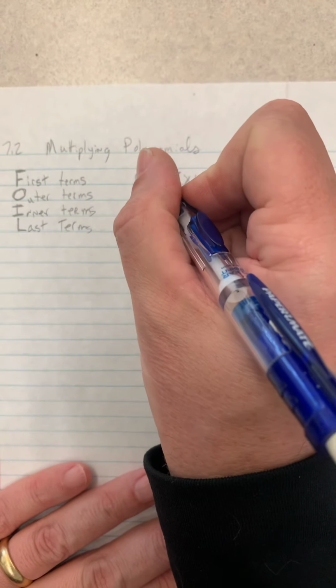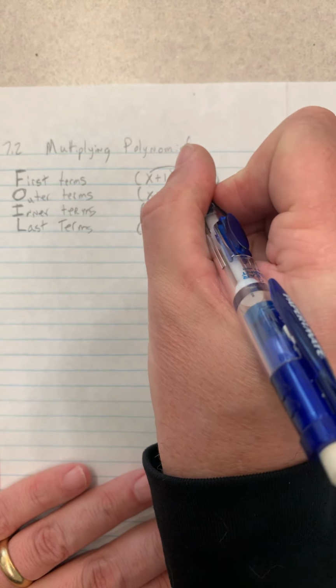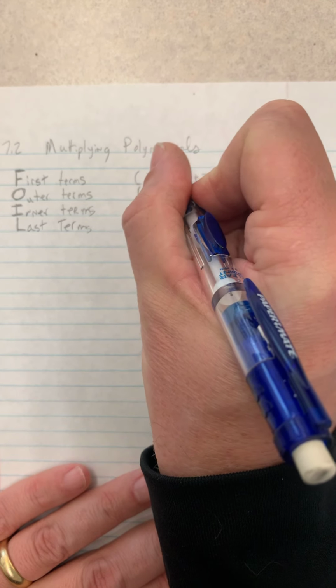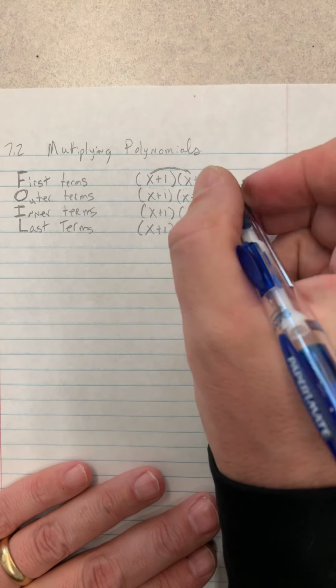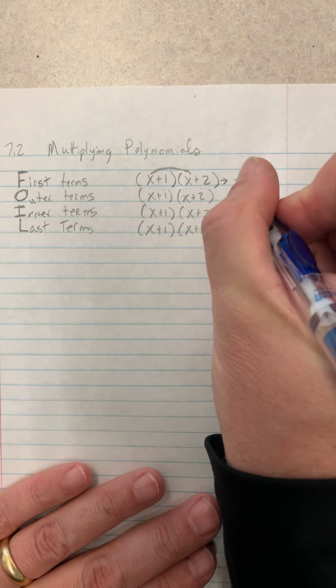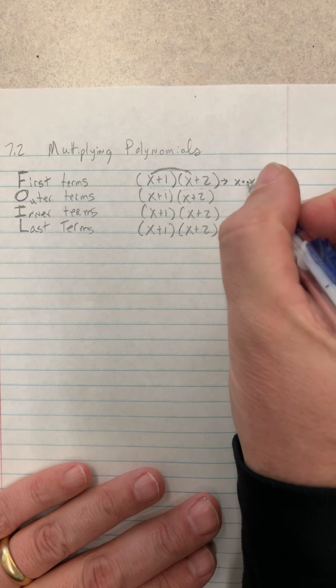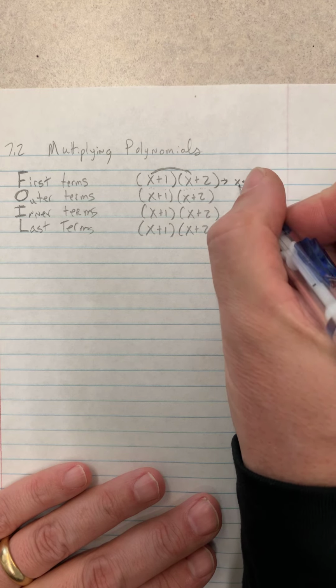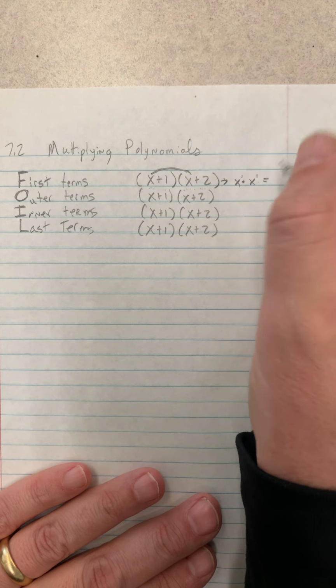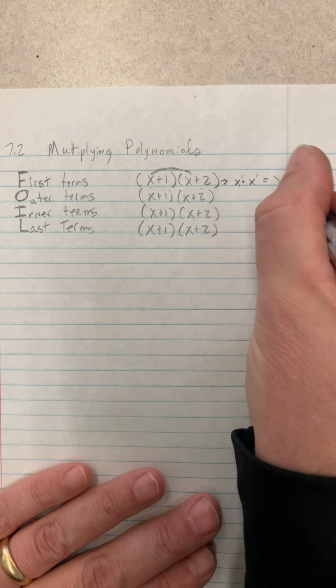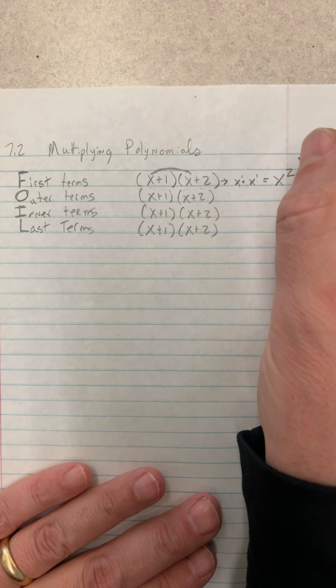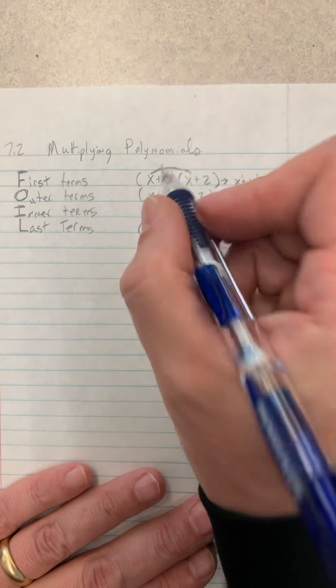The first terms I'm talking about are right here. That is x times x. And back to chapter 6, x times x, same base, add my exponents is my rule. x times x is x squared. Then I look to the outer terms.